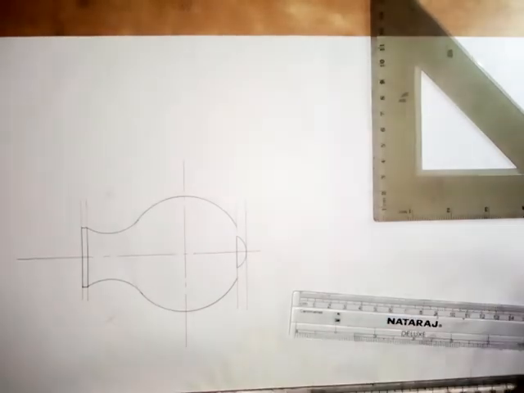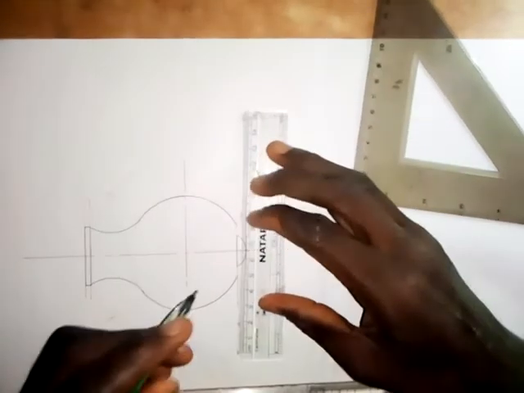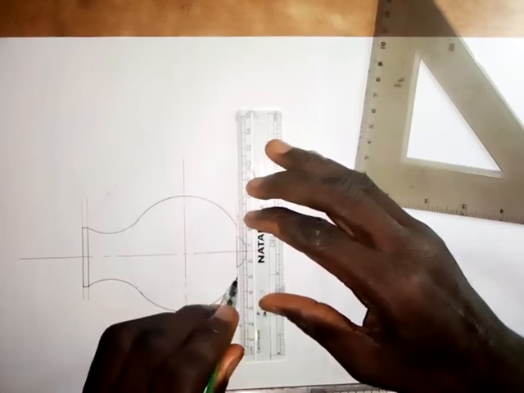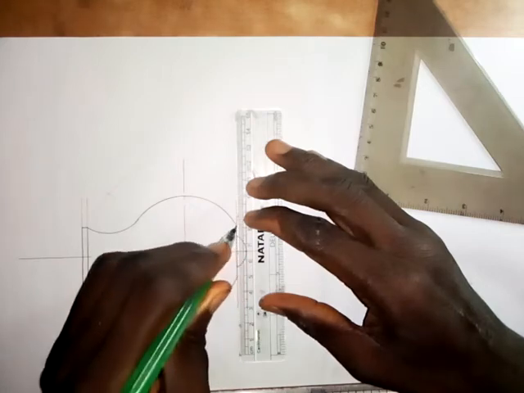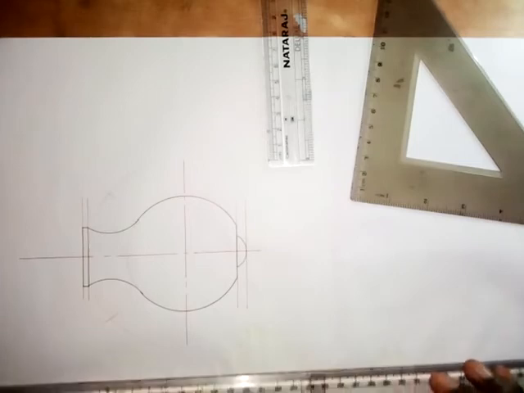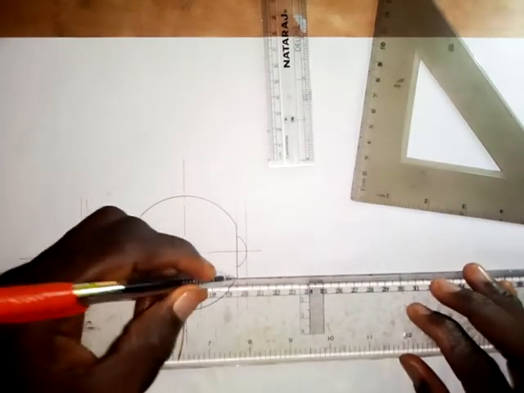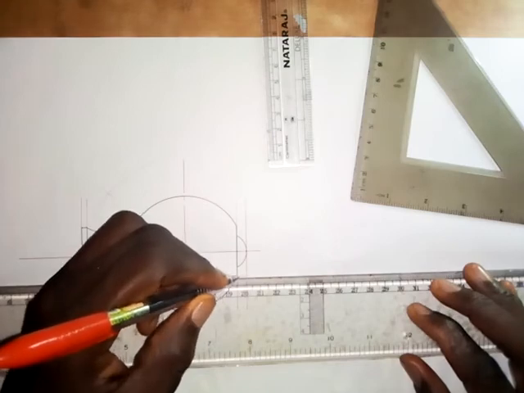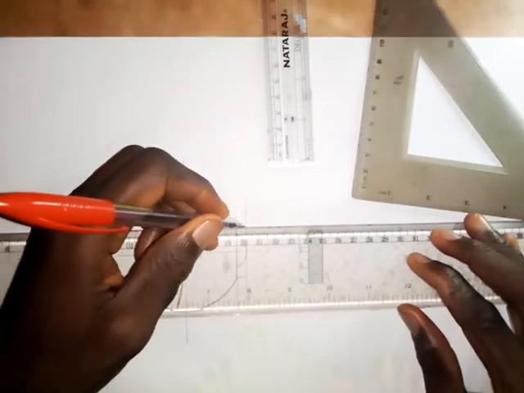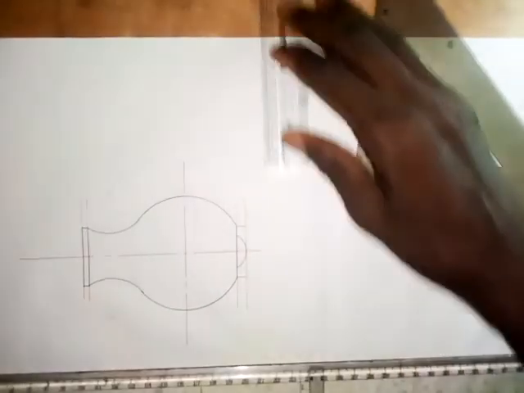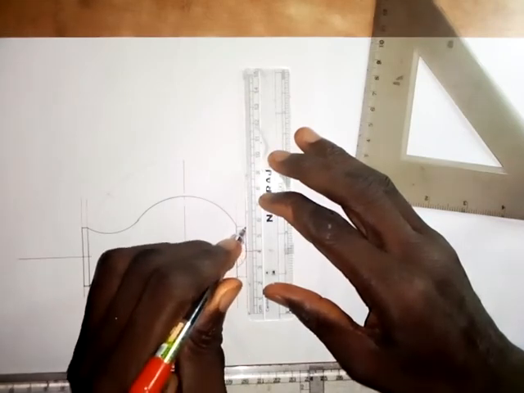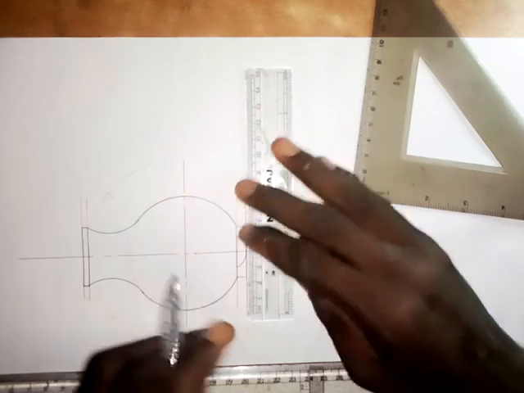Then I'll make this thick. All right, then from this point here, draw a line from here to here and from here to here as we see in the diagram. I just make this thick partially because this line is not made thick.